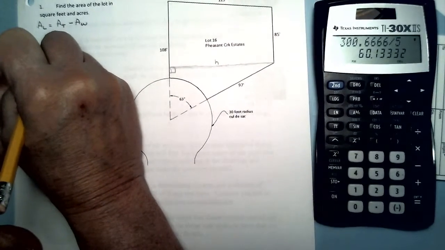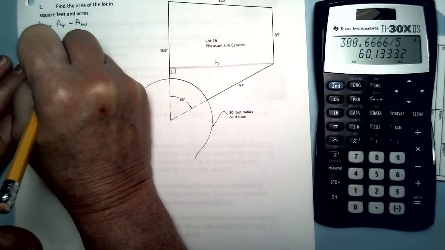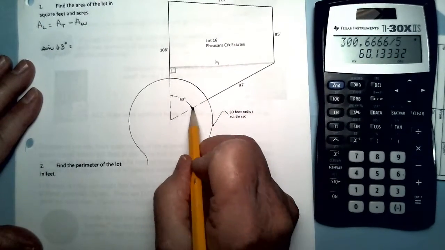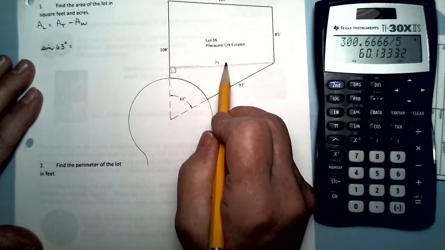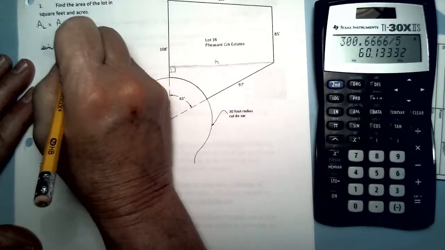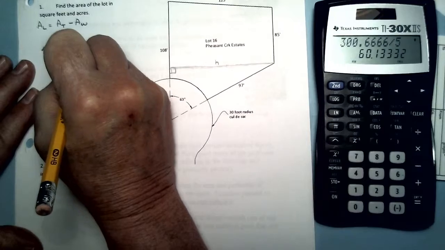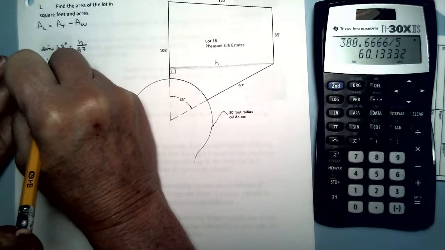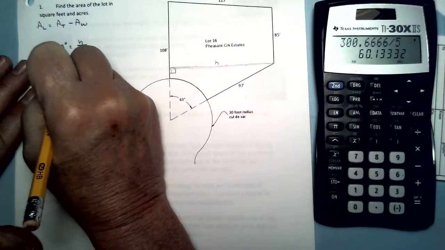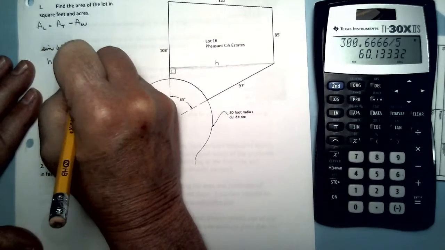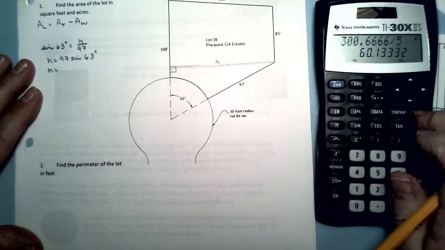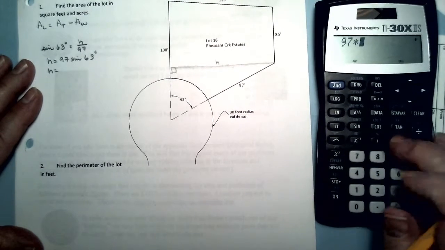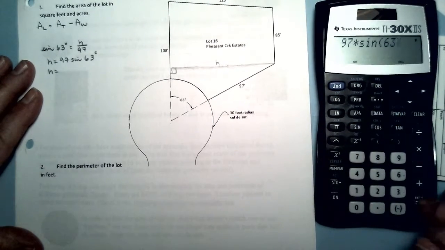The sine of 63 degrees is equal to opposite over hypotenuse, so that's H over 97. So H is equal to 97 times the sine of 63 degrees.